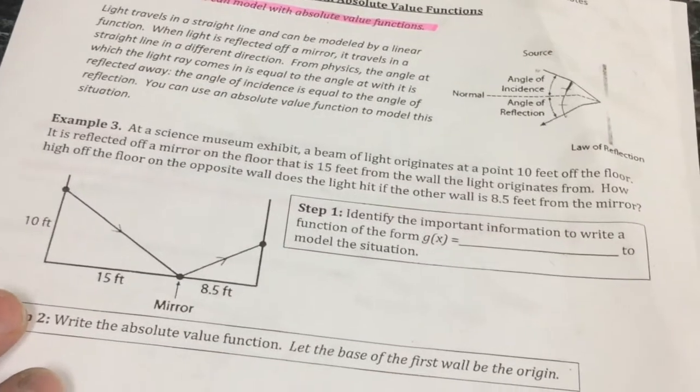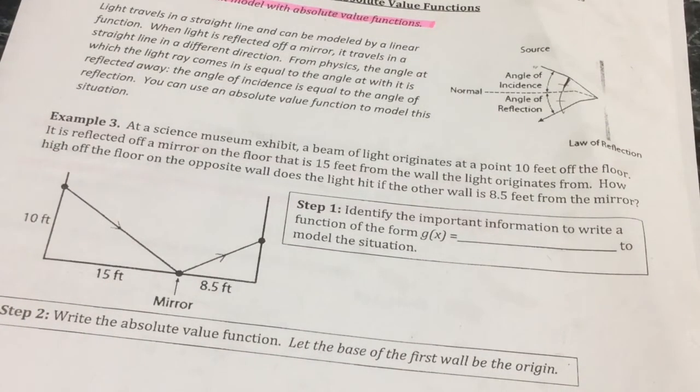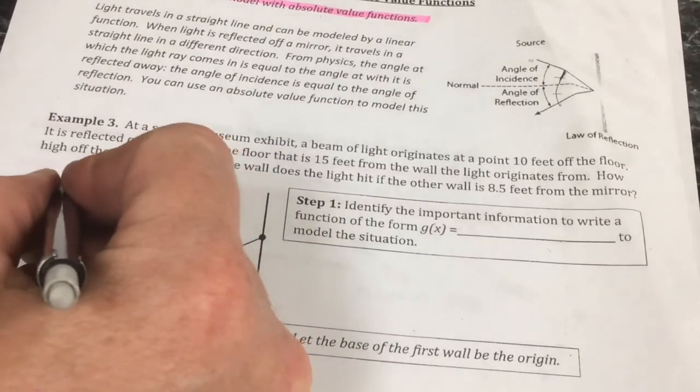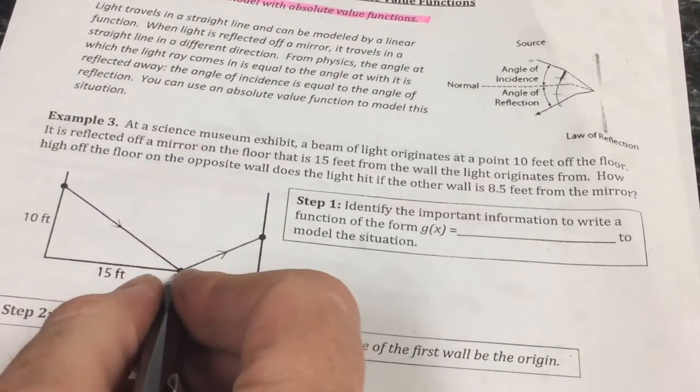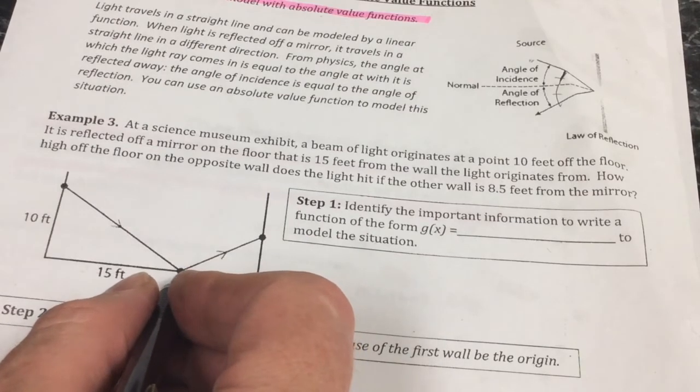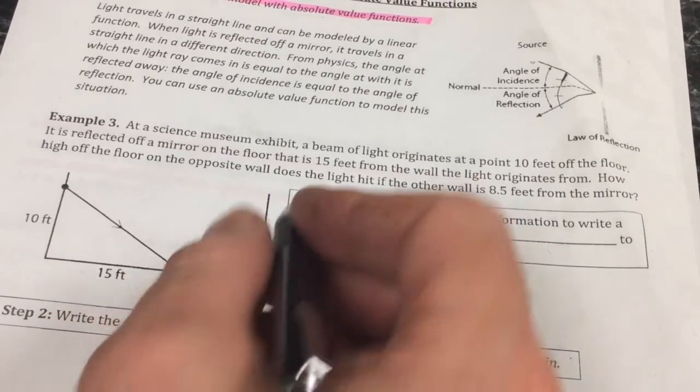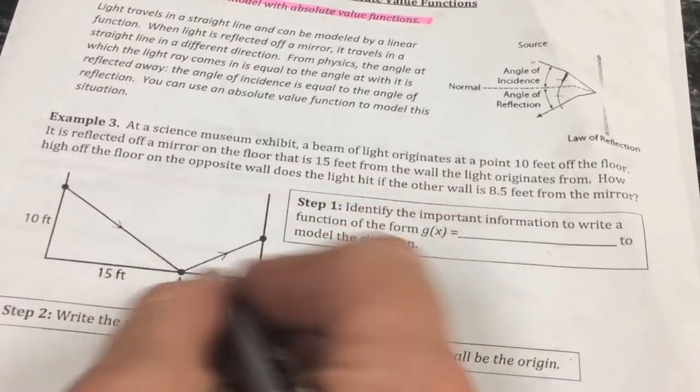So I'm going to read it to you, even though I know you have the ability to read. At a science museum exhibit, a beam of light originates at a point 10 feet off the floor. So it looks like the beam of light originates here. It is reflected off a mirror on the floor that is 15 feet from the wall the light originates from. How high off the floor on the opposite side does it hit if it's 8.5 feet away?